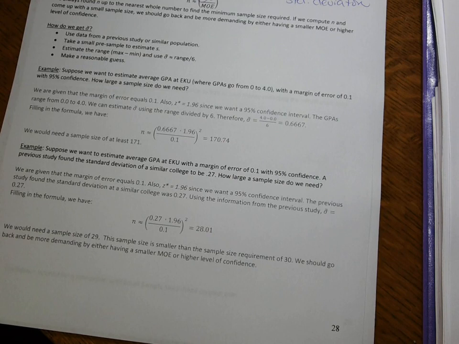Let's look at another example. Again, suppose we want to estimate the average GPA at EKU with a margin of error of 0.1 with 95% confidence. A previous study found the standard deviation of a similar college to be 0.27. How large a sample do we need?